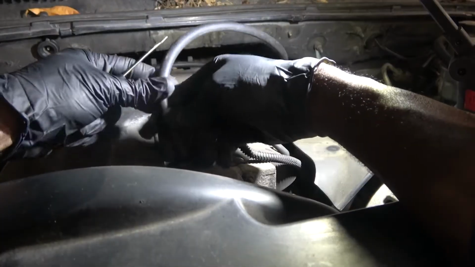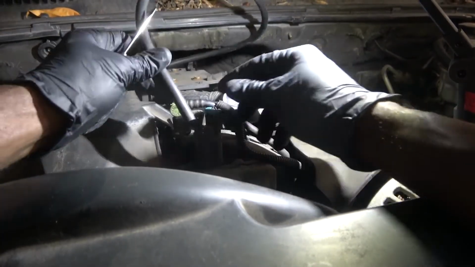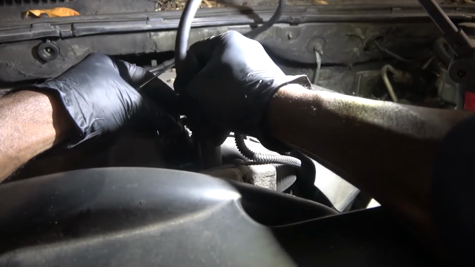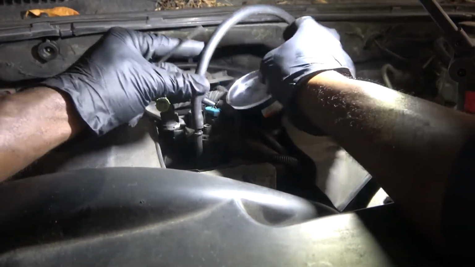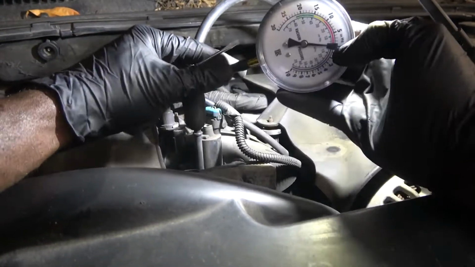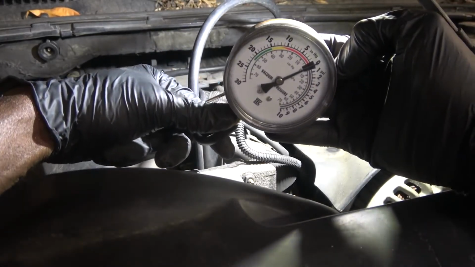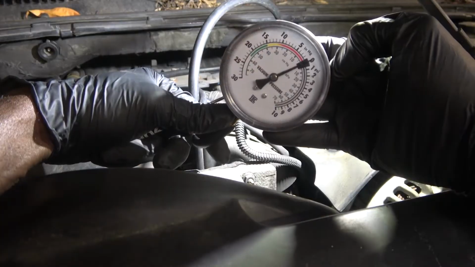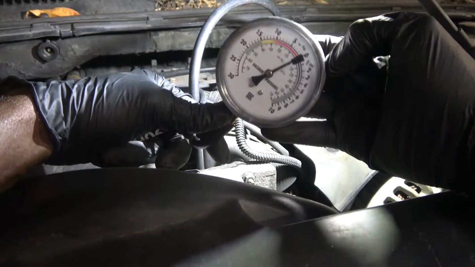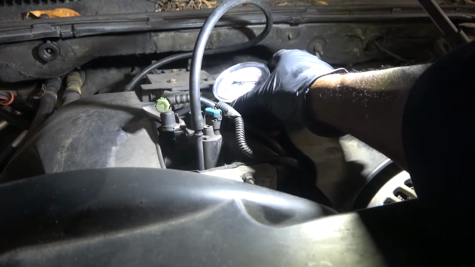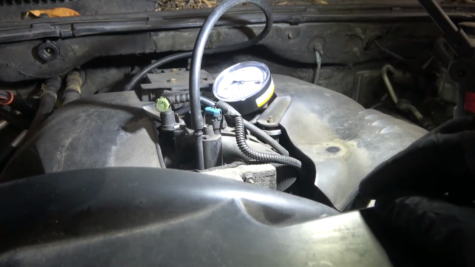So now we're gonna connect our vacuum gauge to the purge valve. Okay, just like that. Now, as you can see, our gauge is reading 0 vacuum. So we're good. Now I'm gonna go inside the vehicle and start the engine.